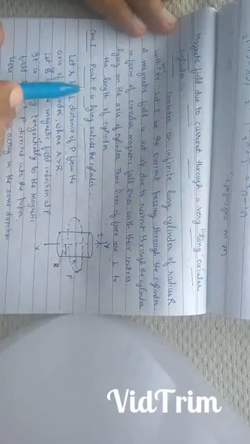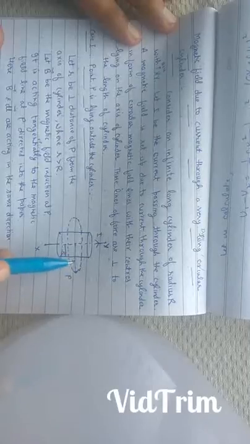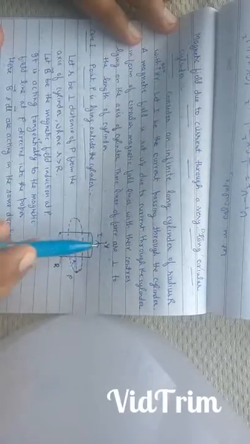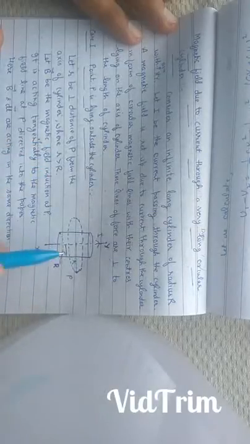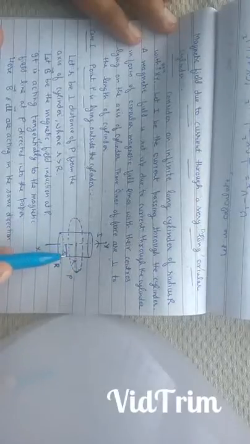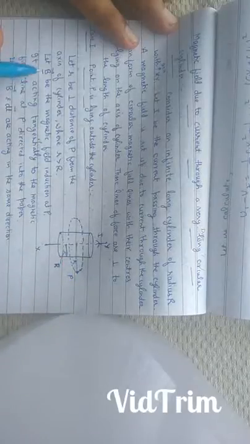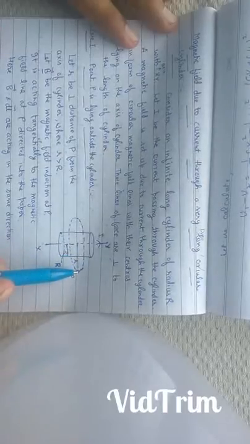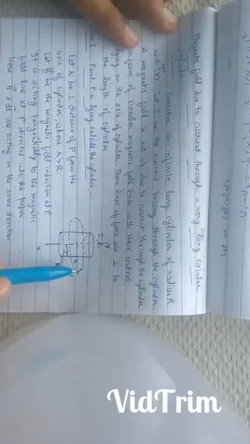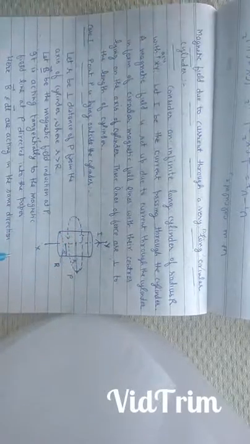First case, when point P is lying outside the cylinder. Let small r be the perpendicular distance of point P from the axis of the cylinder. So here small r is greater than capital R, the radius of the cylinder. Let B be the magnetic field induction at point P. This will be acting tangentially to the magnetic field line at P, and this will be directed into the paper.